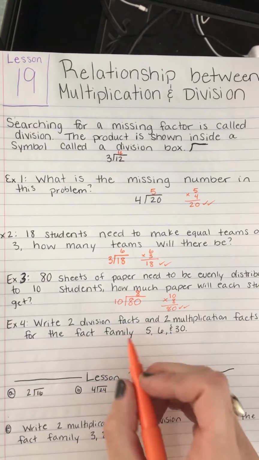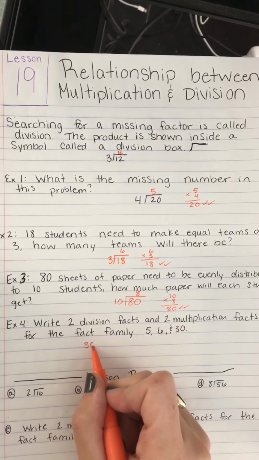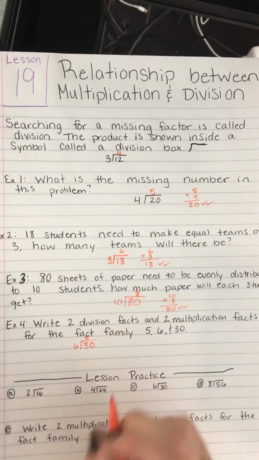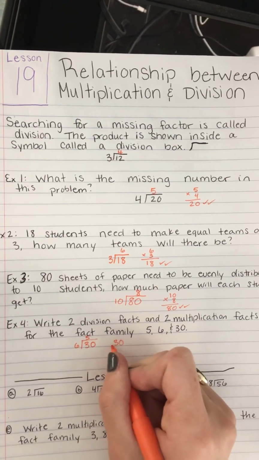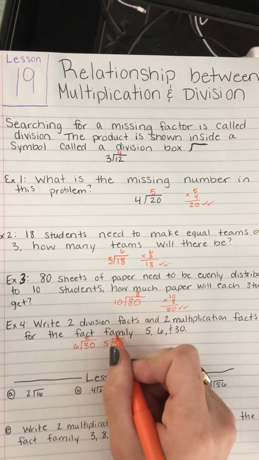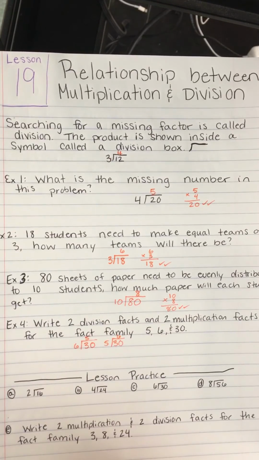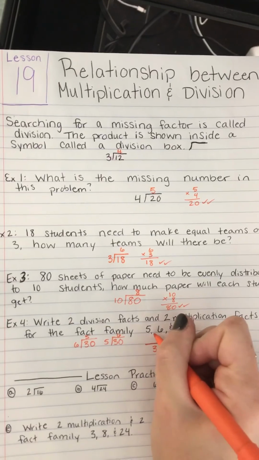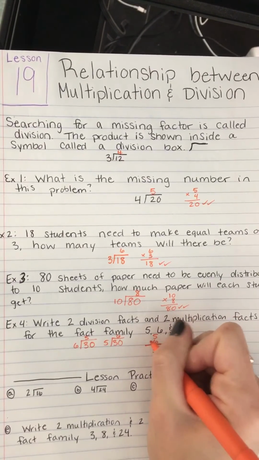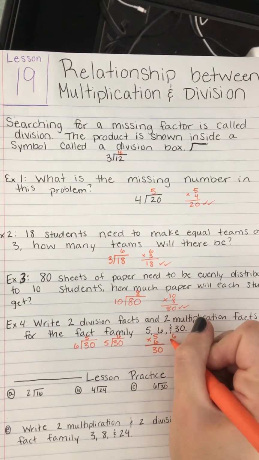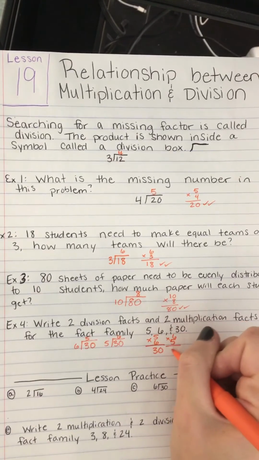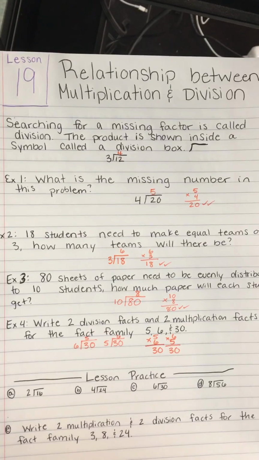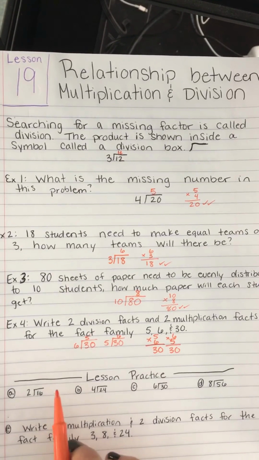So, for example, if we had 30 here and 6 and 5, or it could go 30 and 5 and 6. Okay? And for multiplication, we know that the commutative property says that you can do it in any order. So here are your 4 fact family problems for example 4.